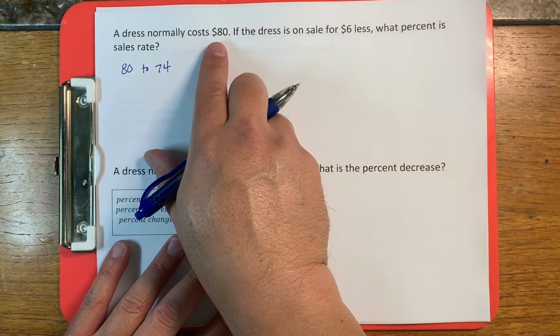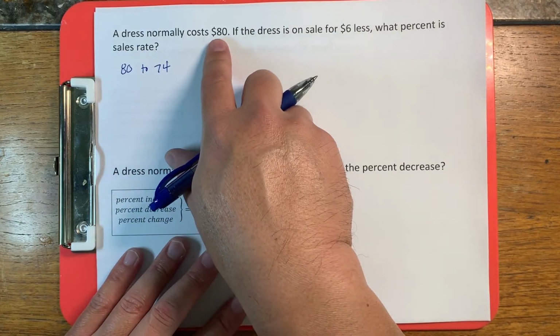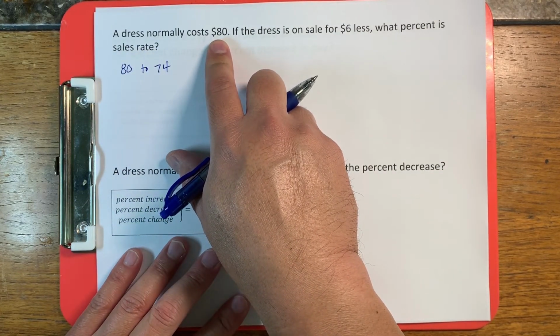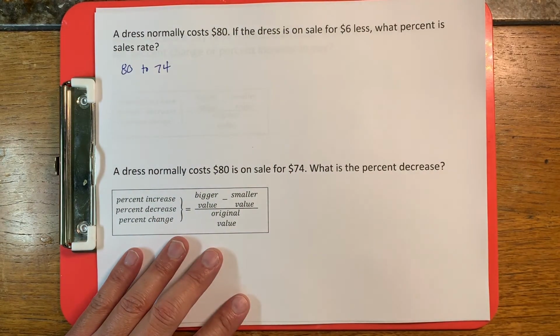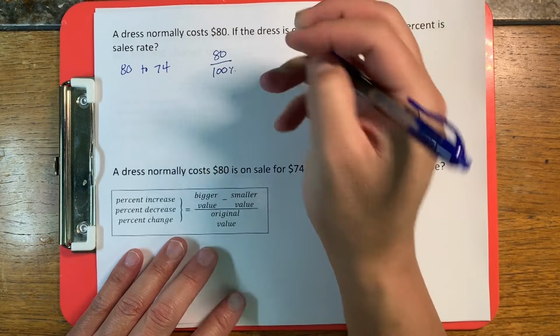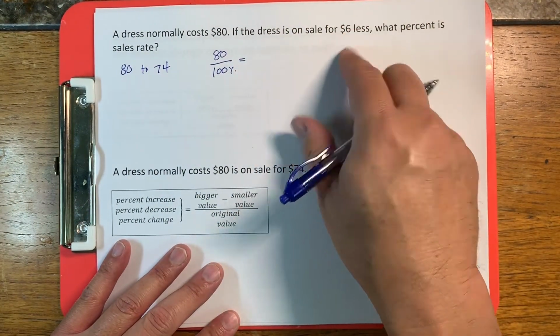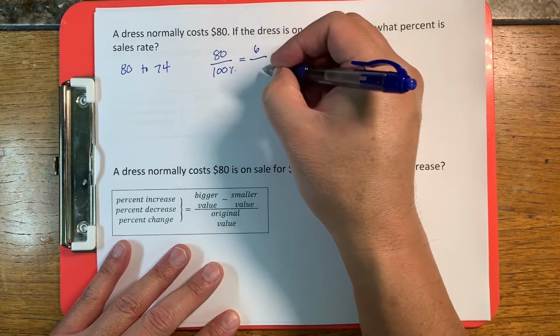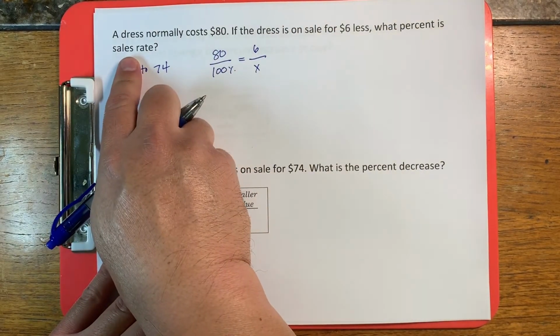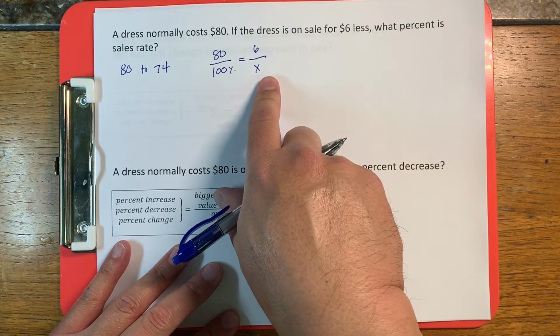So we're going to answer this question the way we have been, where we say the dress normally costs $80. So if you're paying full price for that dress, you're paying $80. Full price is 100% of the cost of the dress. Now, it's on sale for $6, and I want to know what the sales rate or the sales percent is. So $6, and here's my percent.